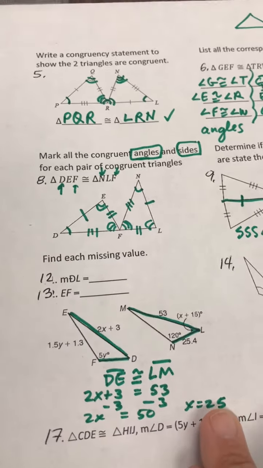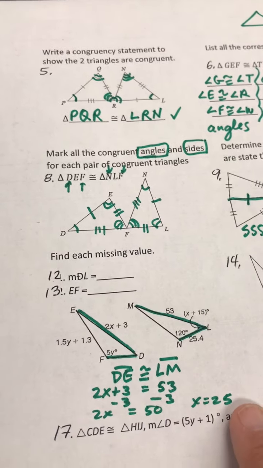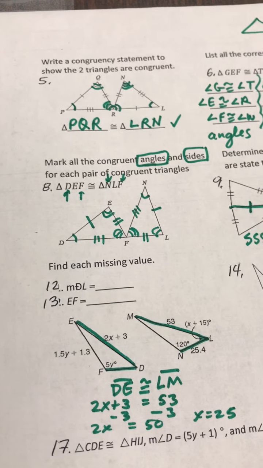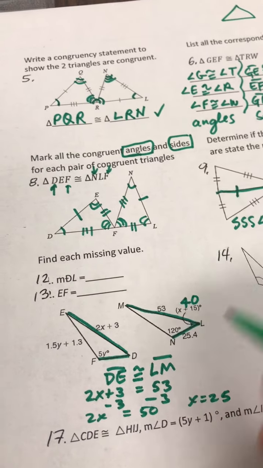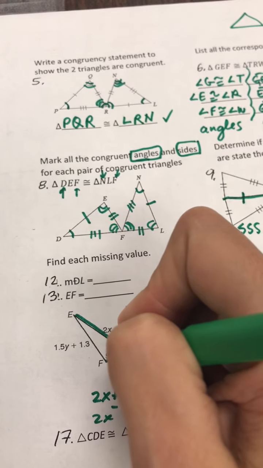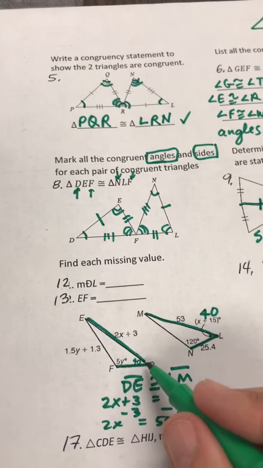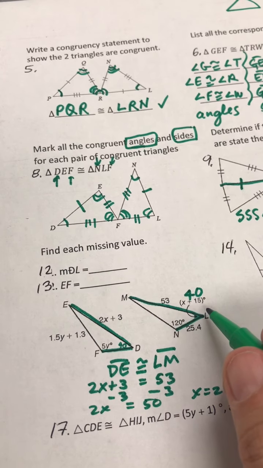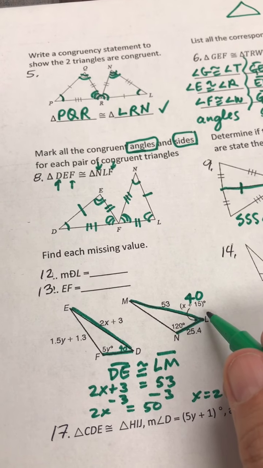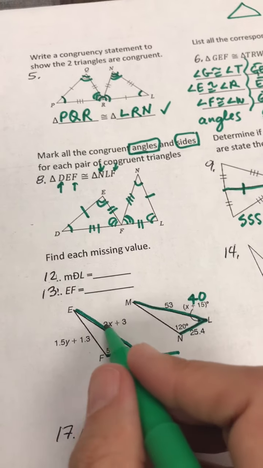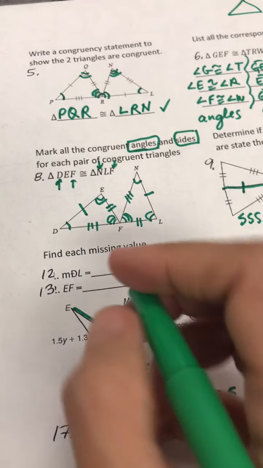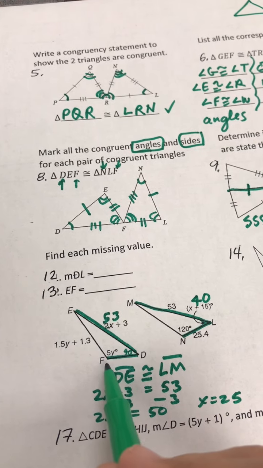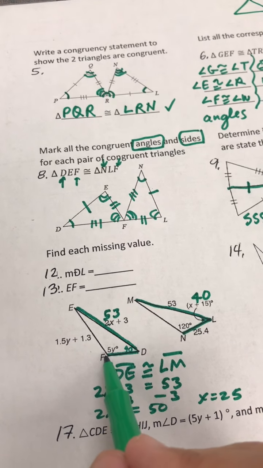Okay, so now that we know x is 25, we can start to fill in a lot of missing pieces here. So if that's 25, 25 and 15 would be 40. So we actually know that's 40. That also means we know this one's 40, because those are corresponding parts. We know that's 25, right? Yeah, so that's 53. That's 53. Let's see, can we find out this length here?